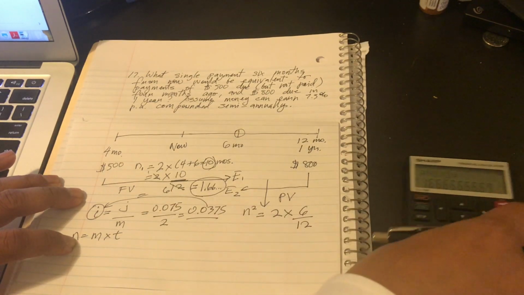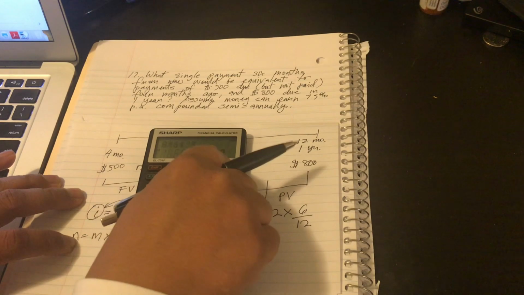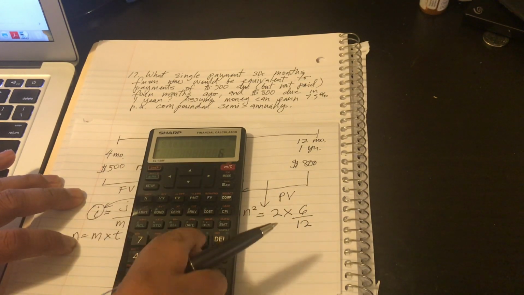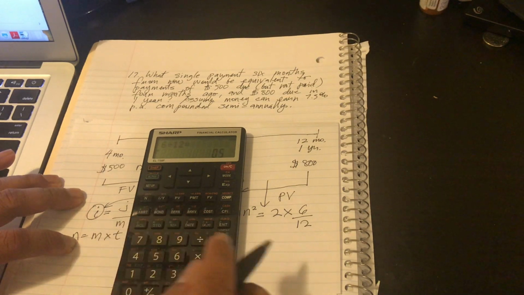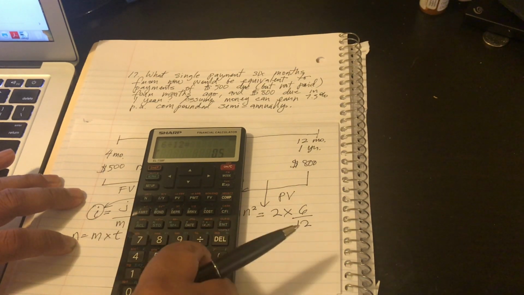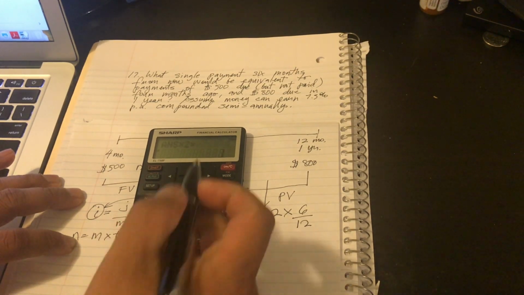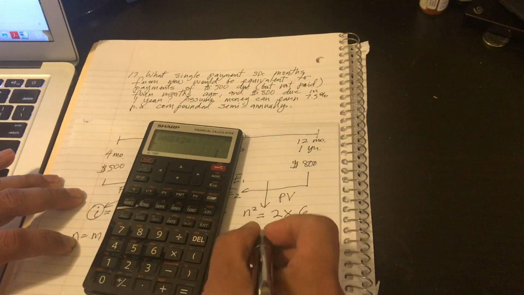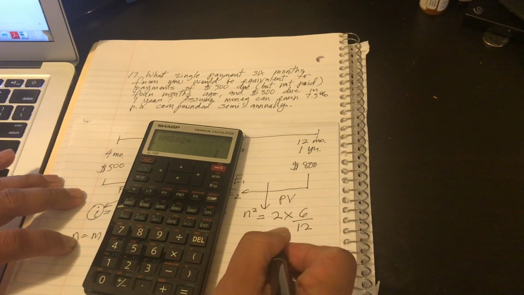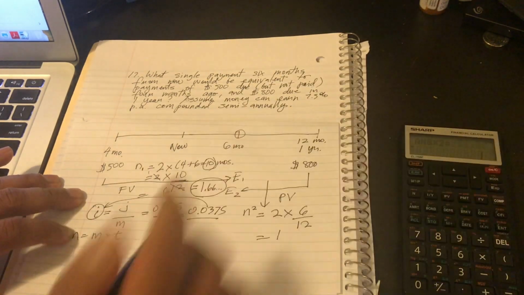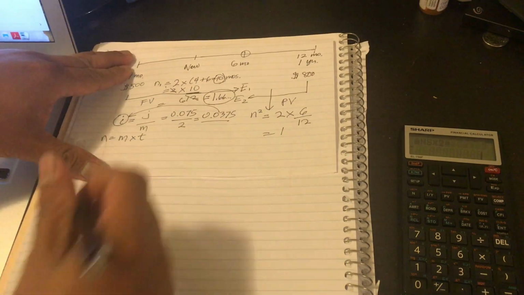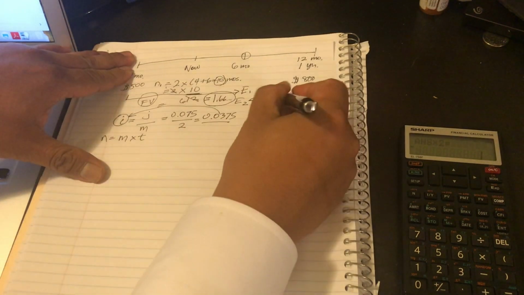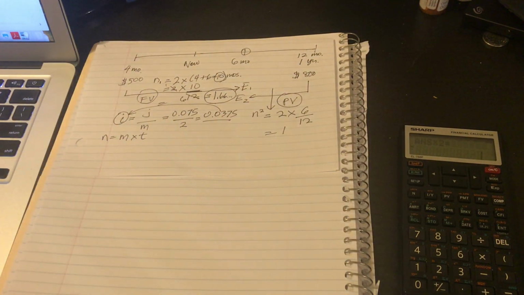Go to the calculator. Okay, 6 divided by 12 equals 0.5. Multiply that by 2. It's 1. So N2 equals 1. Just 1 total compounding period for this. Okay, I'm going to put this up here, and I'm going to set up the future value and the present value calculations and just simply add them together.